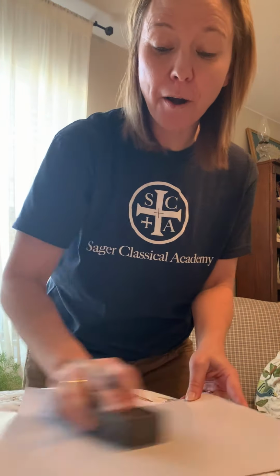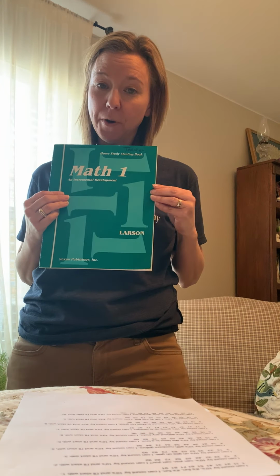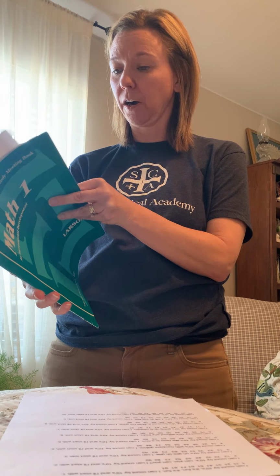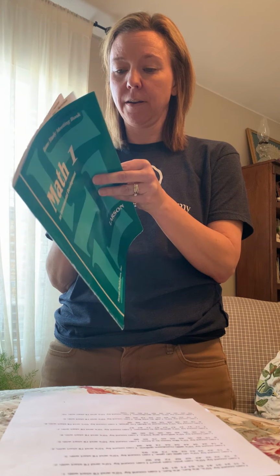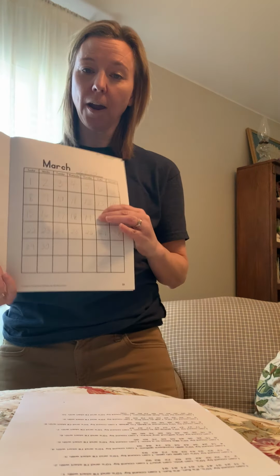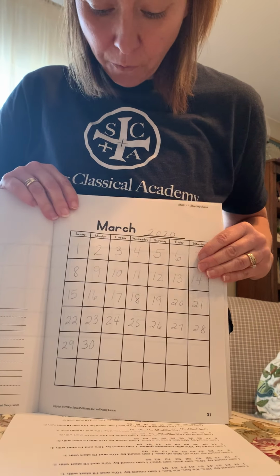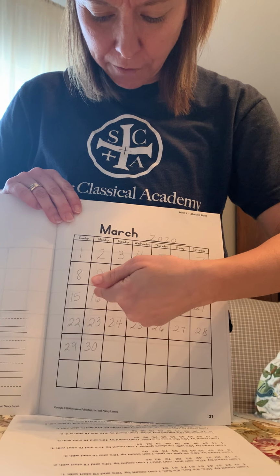Okay, let's see. Next, we want to get out our math meeting book. I have one here at my house. So go ahead and get out your math meeting book, and let's turn it to our March calendar. Let's see, I think I've got it. All right, good. Here is our March calendar. Now, we may have some catch up to do here. I think our last day of school was right around here.